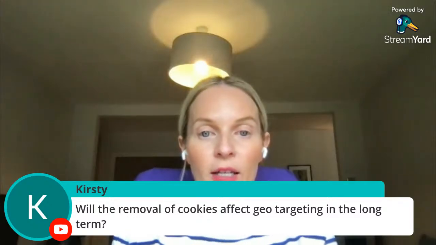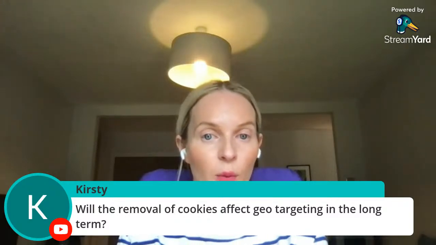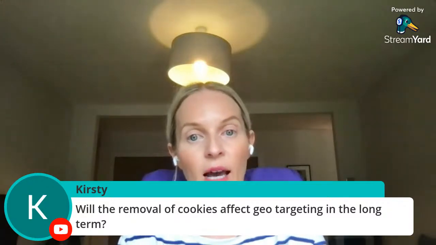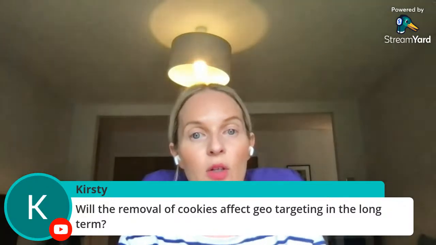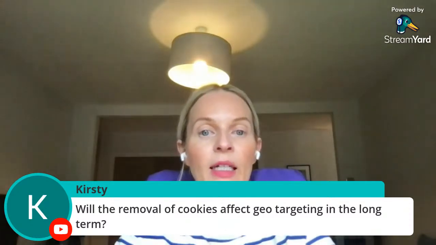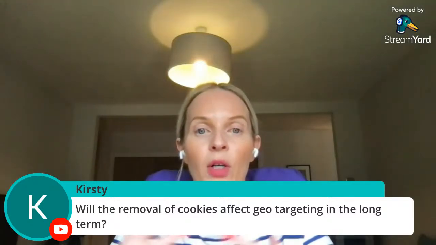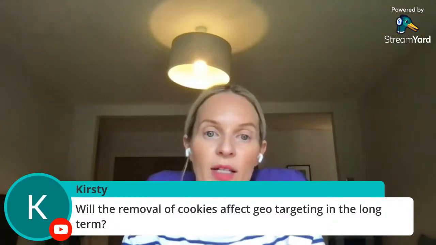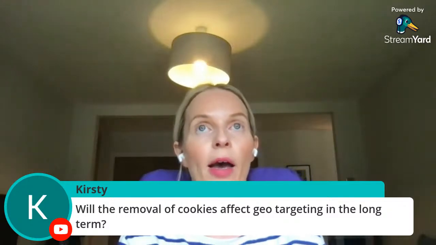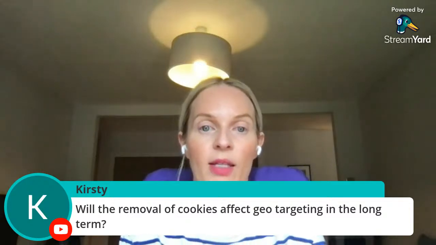Will the removal of cookies affect geo-targeting in the long term? So no, geo-targeting isn't done with cookie-based advertising. It's done either through RFID or mobile device ID targeting. So it's not based on cookies. Cookies are using pieces of JavaScript to collect the user data when somebody's come to the website. So this is a way that you can actually combat the removal of cookie-based advertising, because it's about where users are and having the mobile device activated within the specific geofence at any given time. So it's a really nice complementary type of campaign that you can use as we start to see the decline in cookie-based advertising.